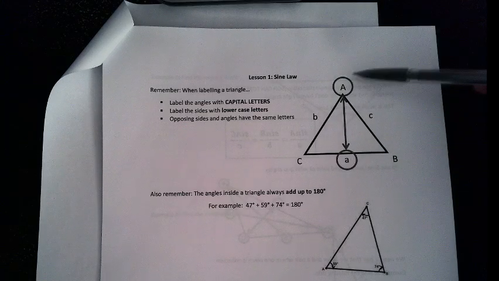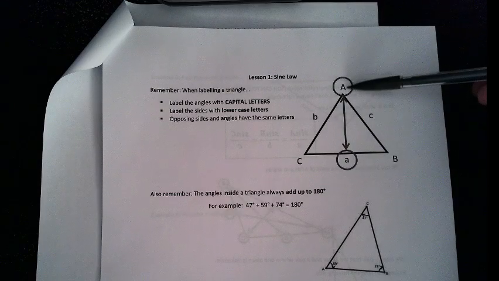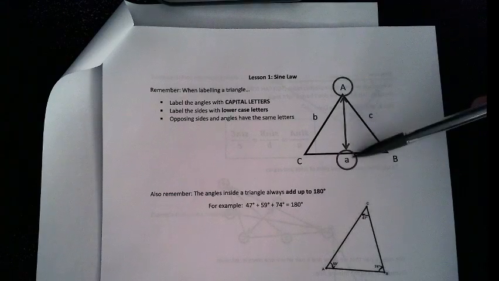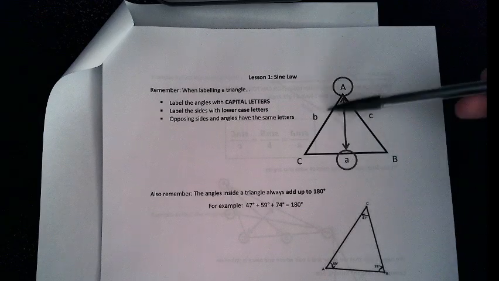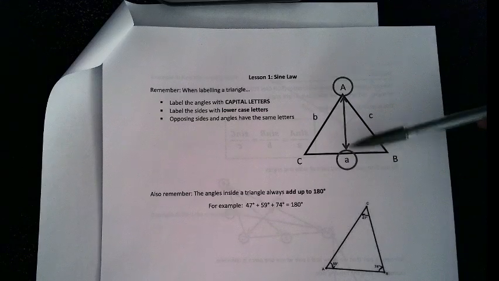Opposing sides of angles always correspond, so they will have a matching letter. So capital A for angle A goes with side A, lowercase a. Same for B and C. So we have pairs of angles and sides like that.